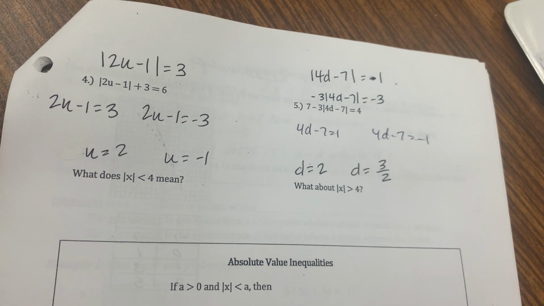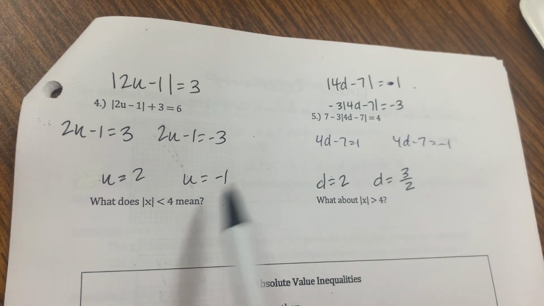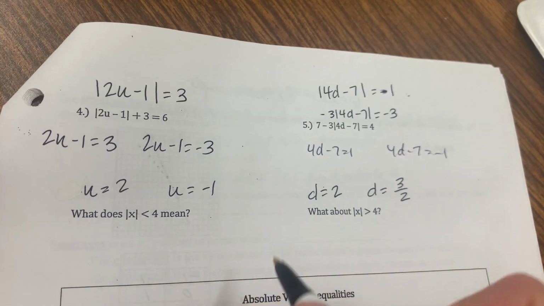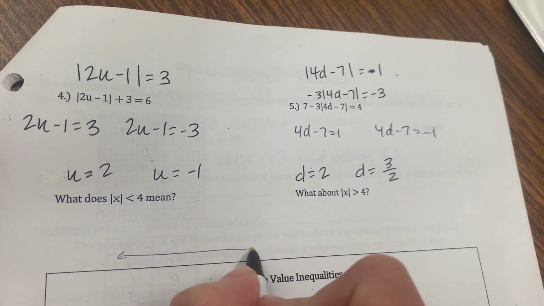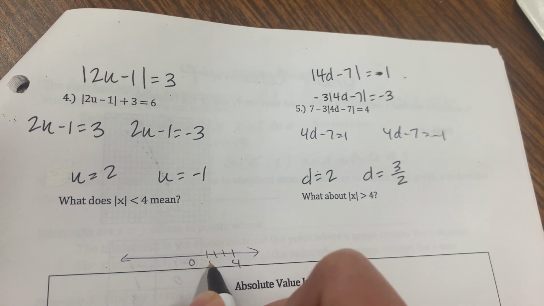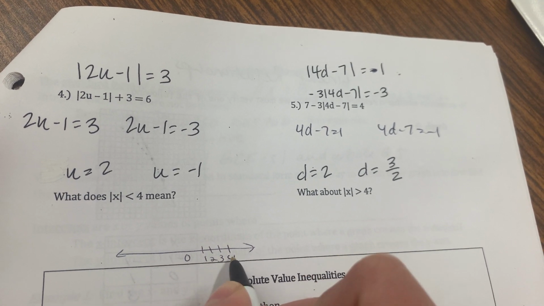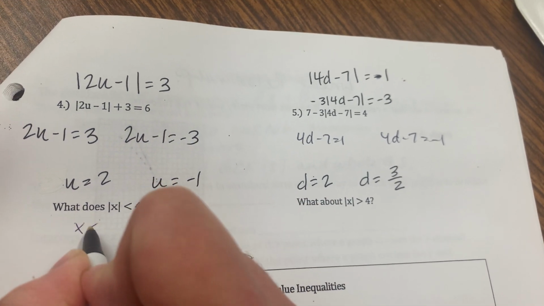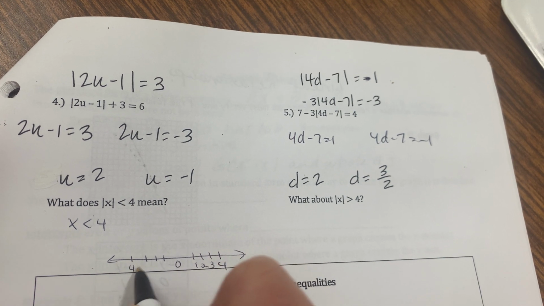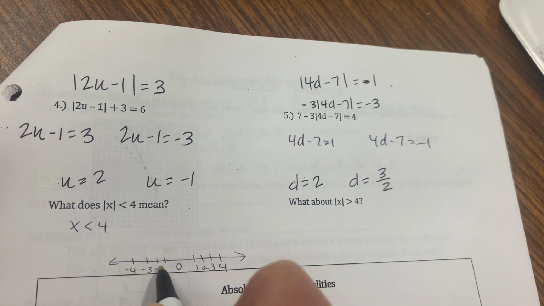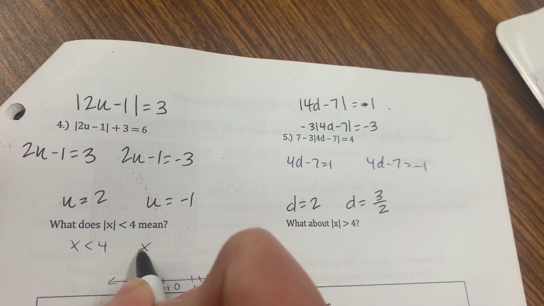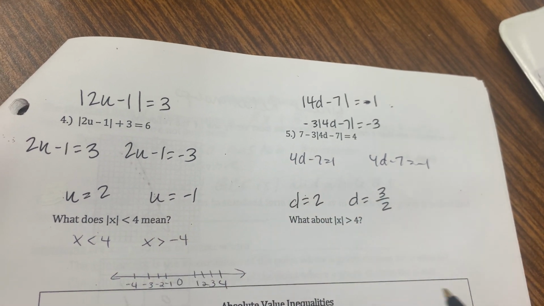All right, second part is the absolute value inequalities. Now we're saying our distance is less than 4. So if you have a distance less than 4, think about that. You would be the numbers 1, 2, 3, and other numbers too, but you'd be less than the number 4. So x could be less than 4. If you wanted a distance of 1, 2, 3 less than 4, you could have been negative 3, negative 2, and negative 1. Those numbers are actually greater than negative 4.